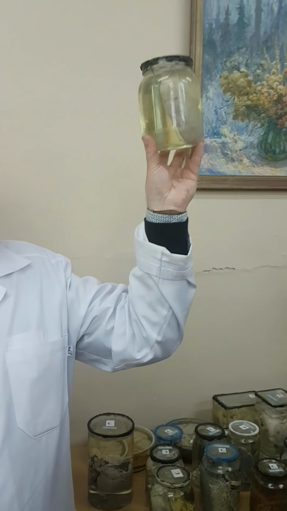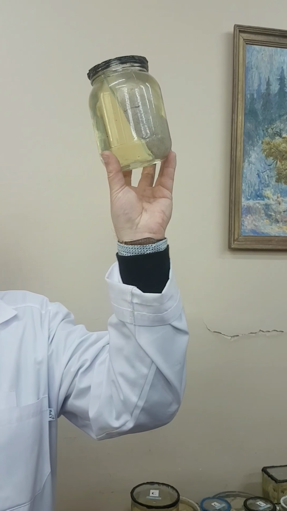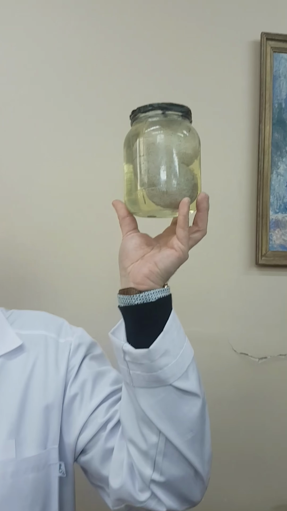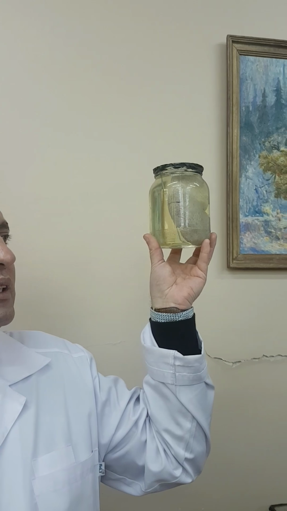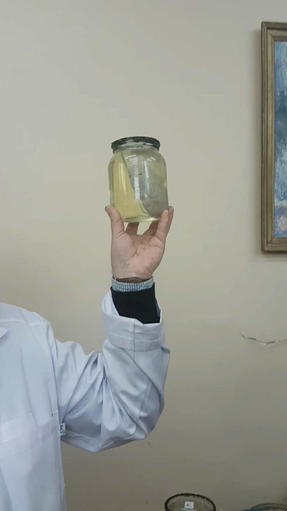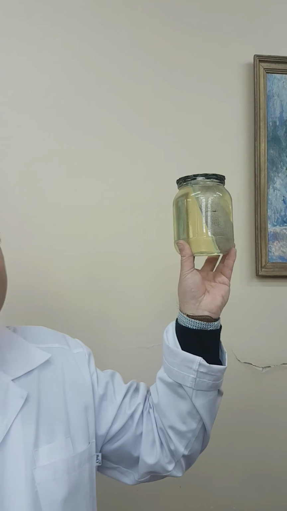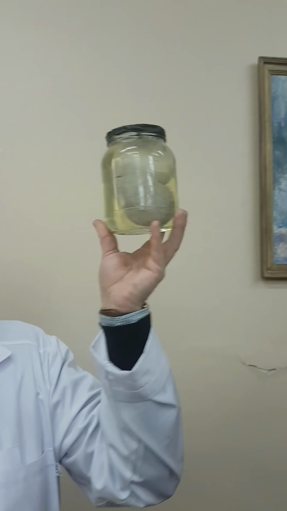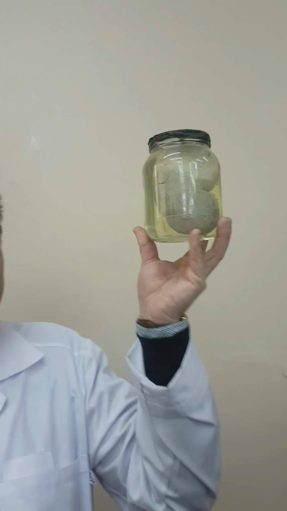In this container you can see kidney. The kidney is enlarged, soft, and on its surface there are dark red spots. It's a big multicolored kidney, and these changes in the kidney are possible in acute glomerulonephritis. Acute glomerulonephritis.